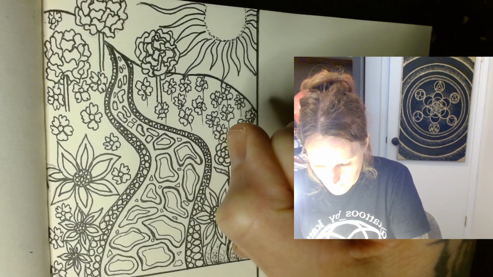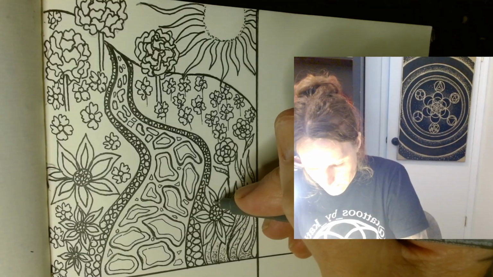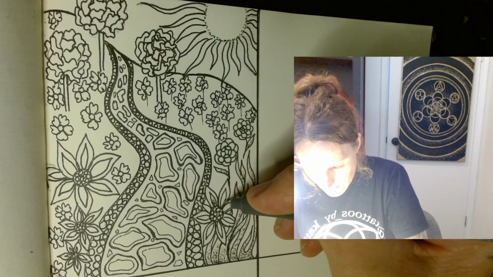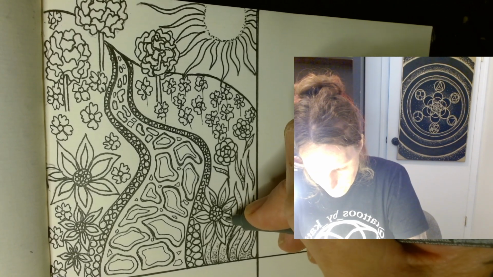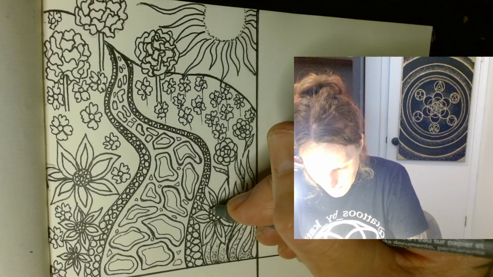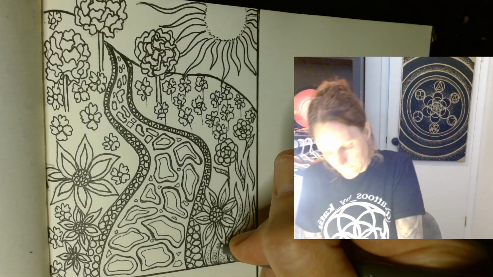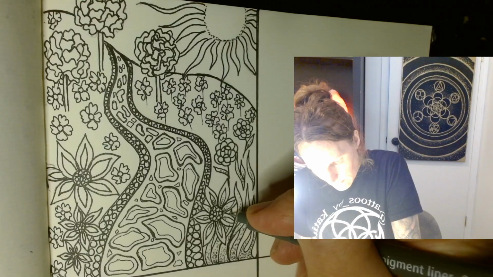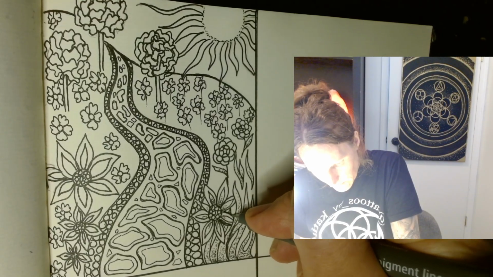Although it can be okay, like if it's a pattern. I wouldn't want to copy anything directly. You can do something similar, just put your own spin on it.